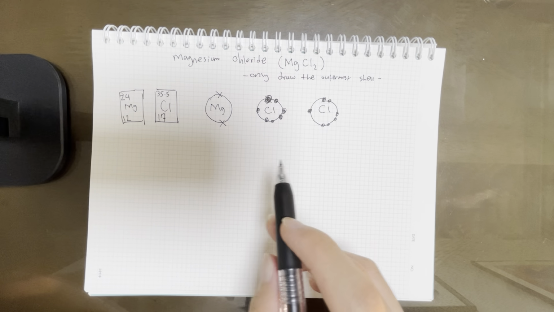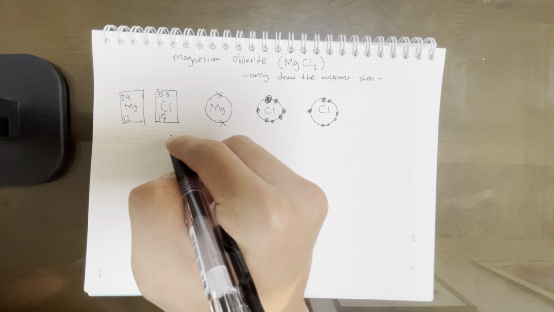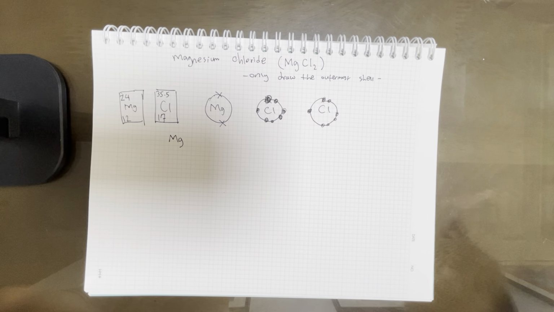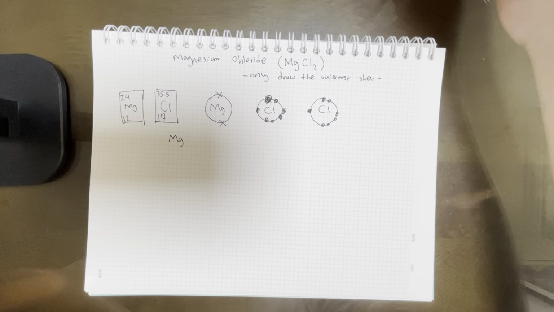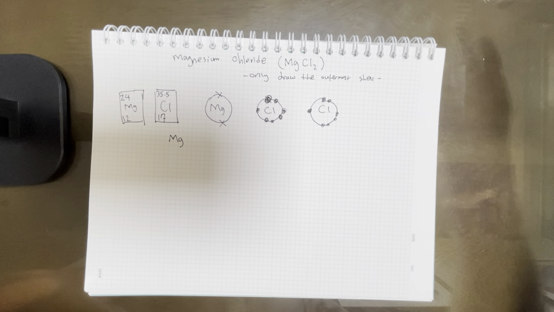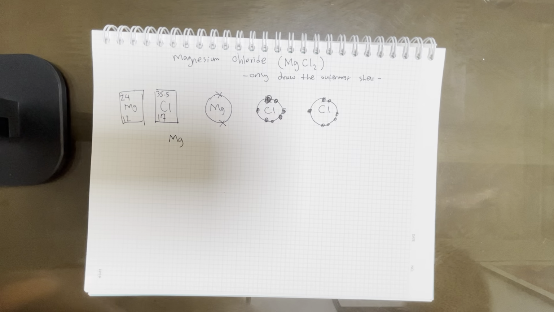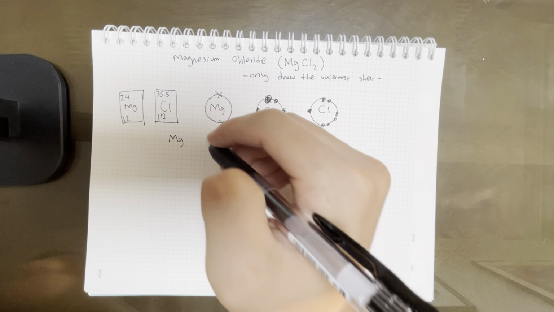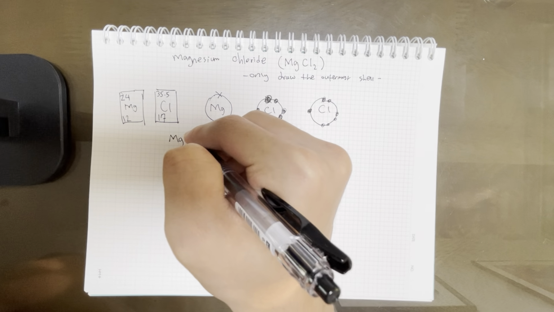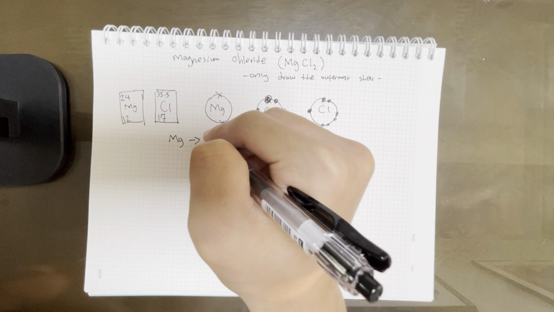Now what's going to happen to magnesium? The magnesium is going to lose an electron, right? It's not only going to lose 1 electron, it's going to lose 2 electrons. So this magnesium is going to form magnesium 2+.